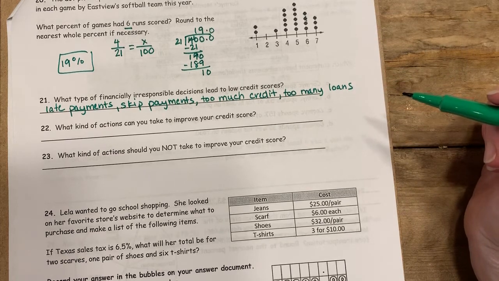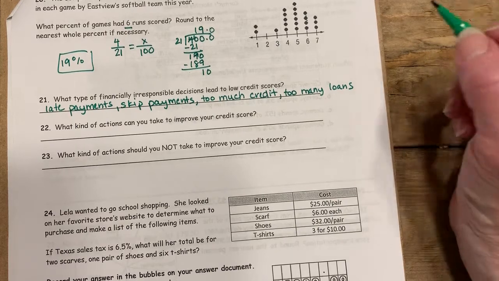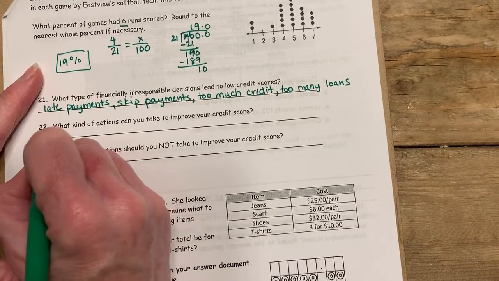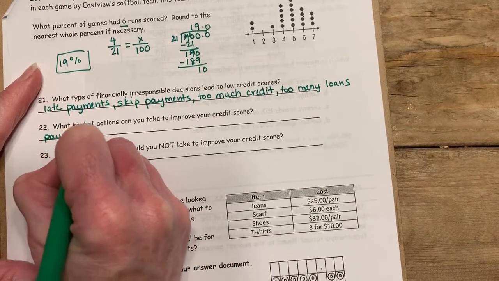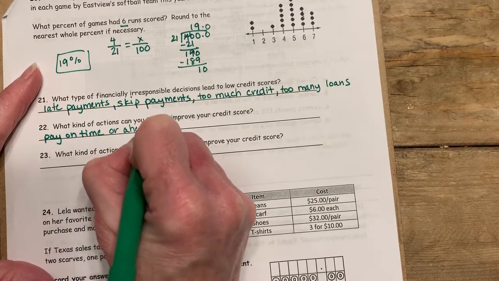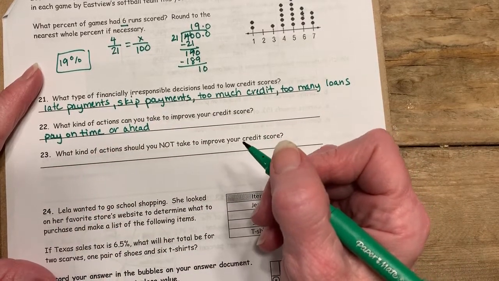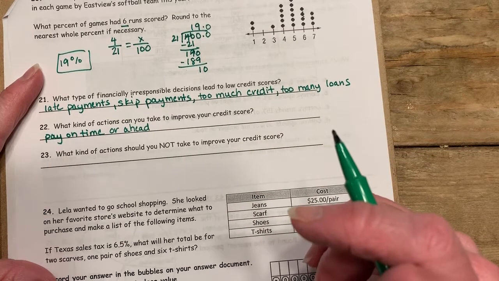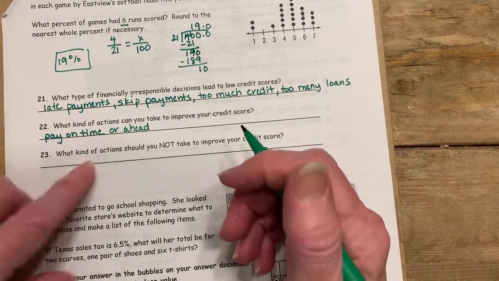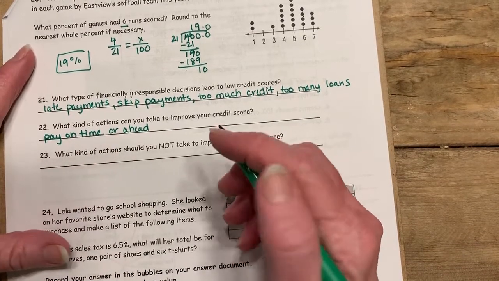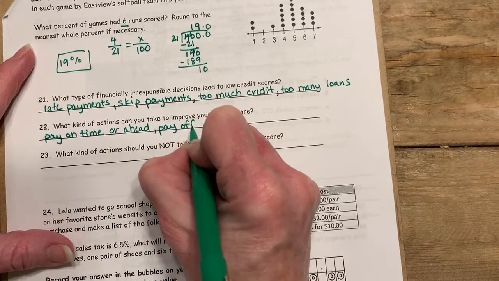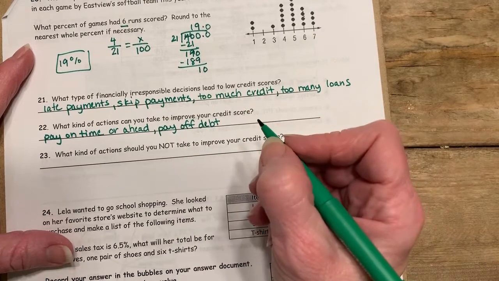Okay, 22, what kind of actions can you take to improve your credit score? All right, so what you would do is want to get rid of these. You could pay on time or ahead. So if you owe money on a house, and let's say you owe $200 every month, if you pay an extra $300 on your house, you're going to pay off your loan even sooner. So that's a good thing to do. You can pay off debt. So get rid of some of that debt if you have too much.